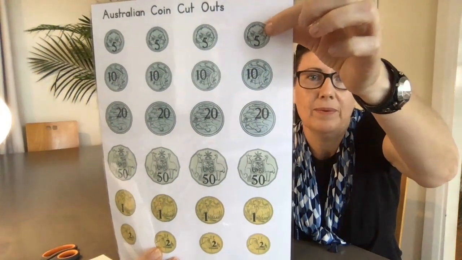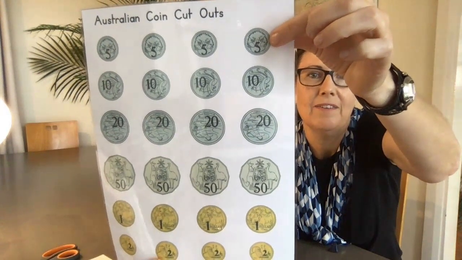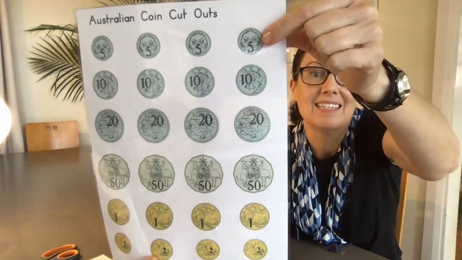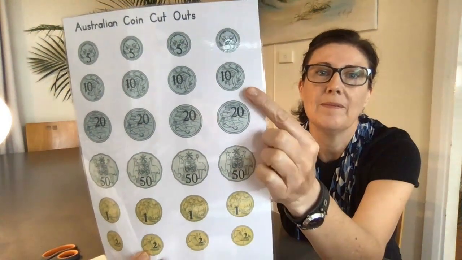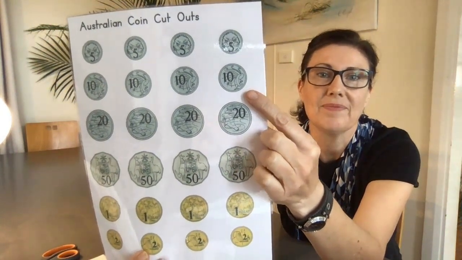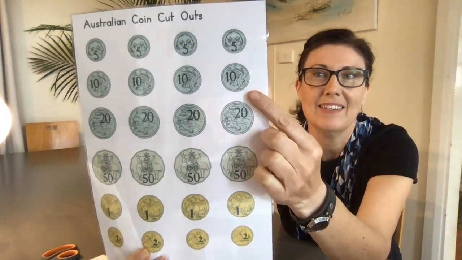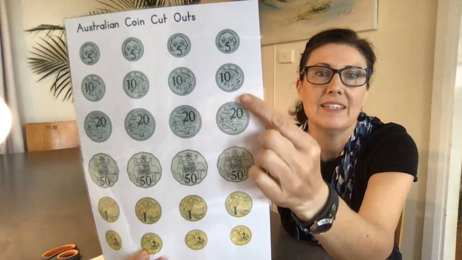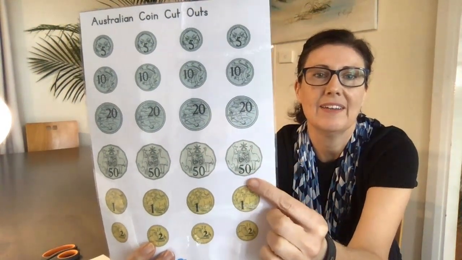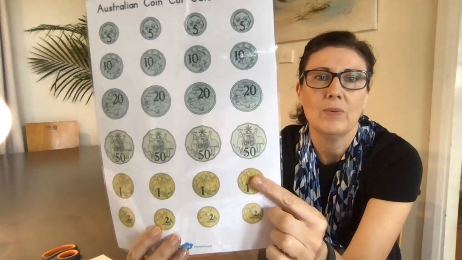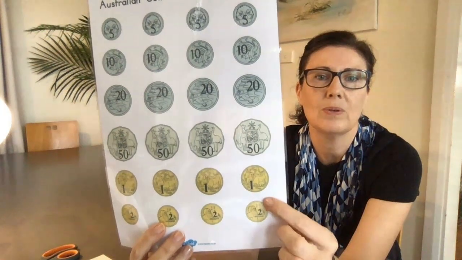What is the top one that we have here? That's right, it's a 5-cent piece. This one is, that's right, 10-cent piece. So we have 5, 10, 20 and 50. We also have some gold special coins down here.